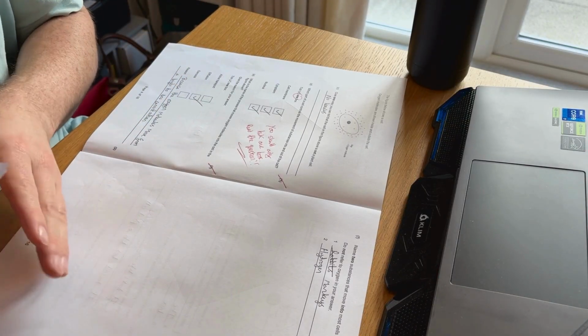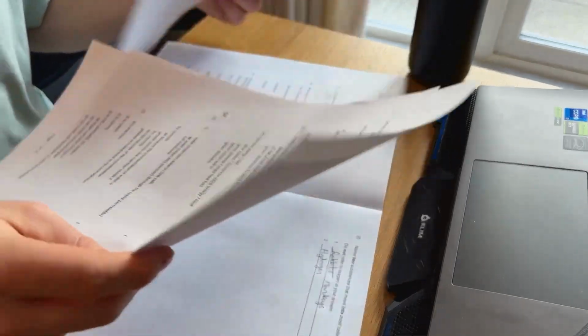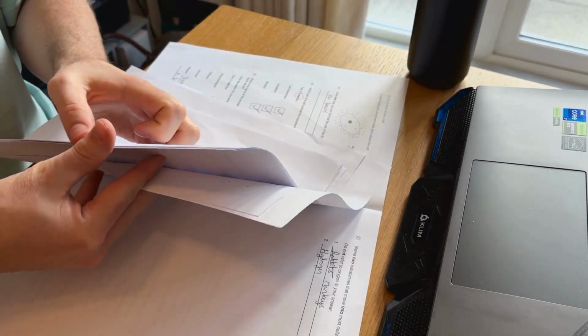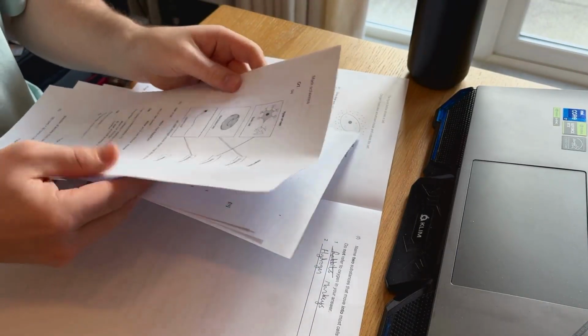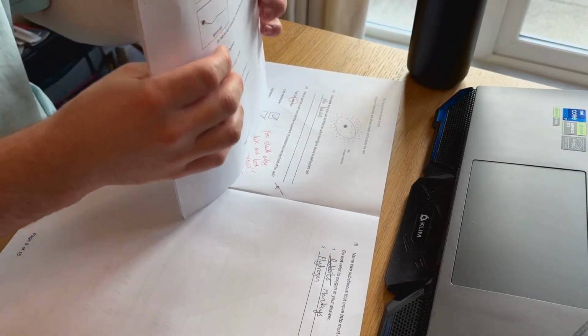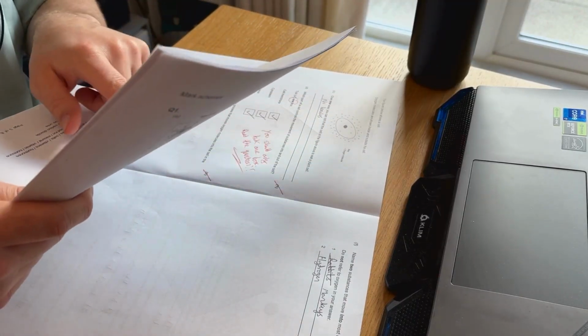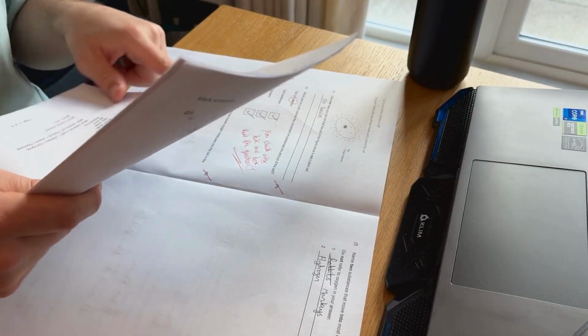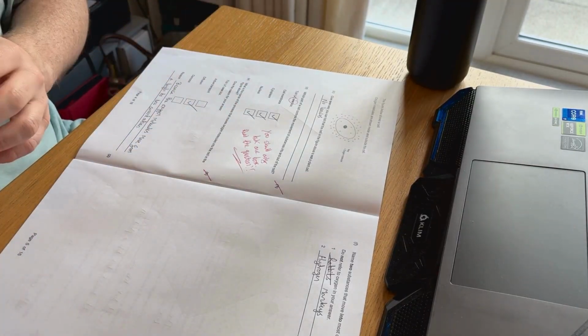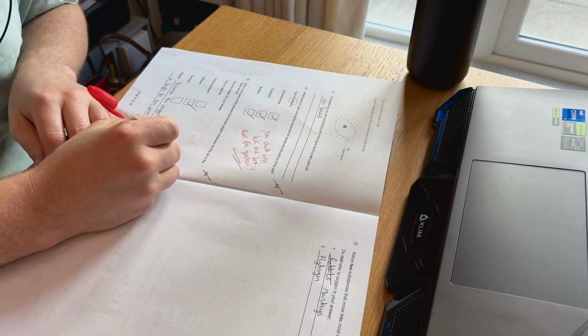Wow, a sensible answer. Let me just check the mark scheme. Diffusion, because the oxygen molecules move. Wow, it's an actual sensible answer. 2 marks. Wow.